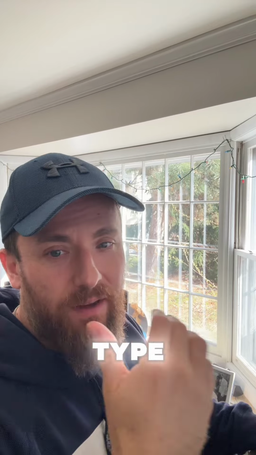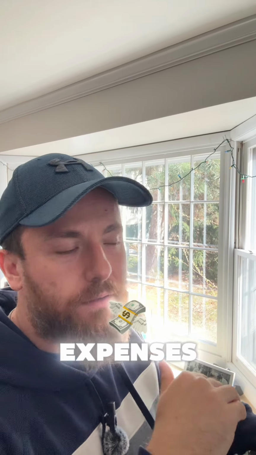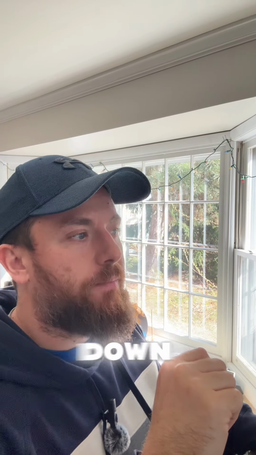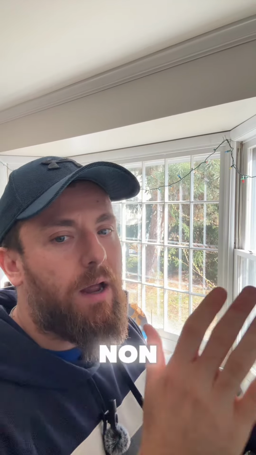Okay. So for a DSCR loan, the lowest I'm aware of, so this is non-conventional, non-bank statement type financing, right? DSCR is just based on the property's ability to generate income and cover its expenses. So the mortgage, tax, insurance, if there's an HOA, right? So a DSCR loan, the minimum I've seen and the minimum that we do is 15% down. And that is, again, non-QM, non-conventional financing.